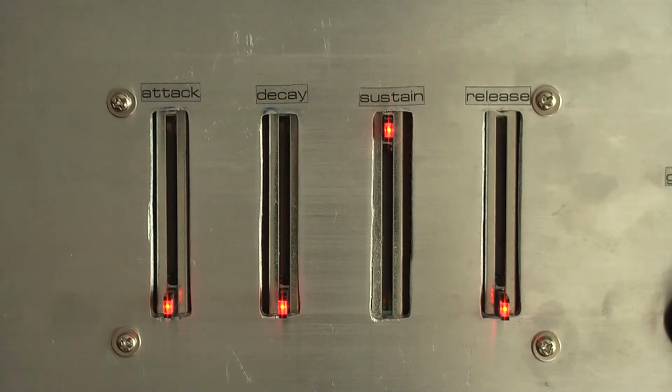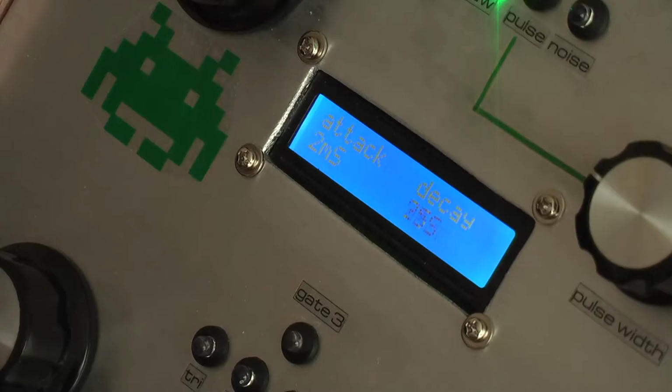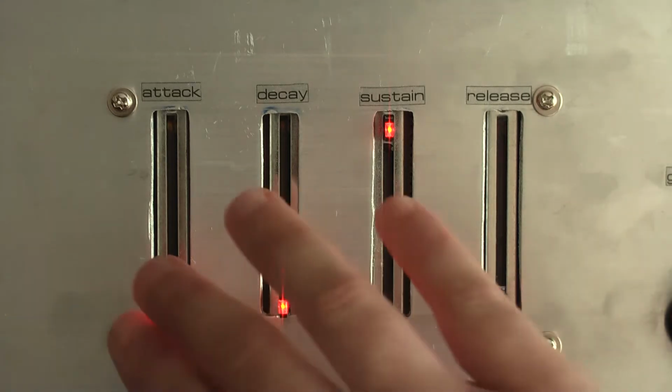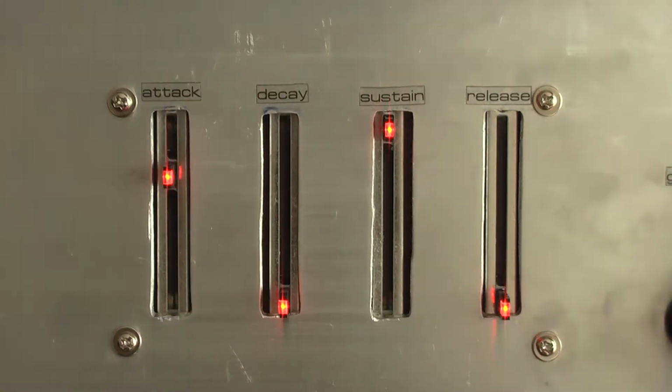The ADSR section contains the controls to change the amplitude envelope. These are attack, decay, sustain and release. Each control's parameters are displayed on the LCD screen. It should be noted that on the SID chip these are stepped controls. By adjusting the controls, different sound timbres can be created instantly, from percussion sounds to pads.